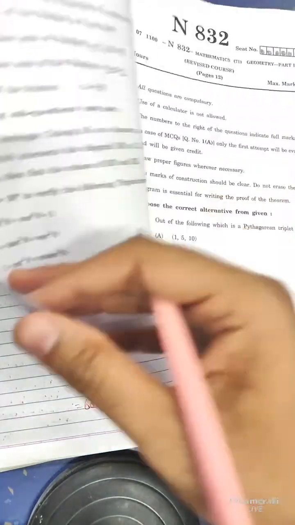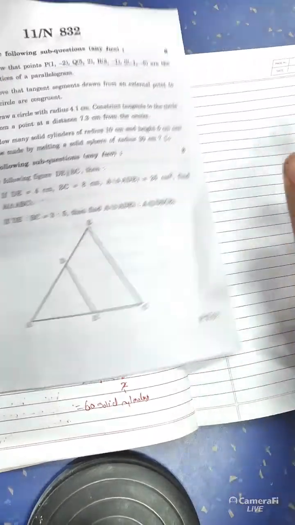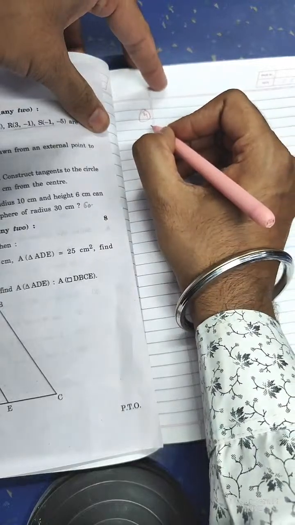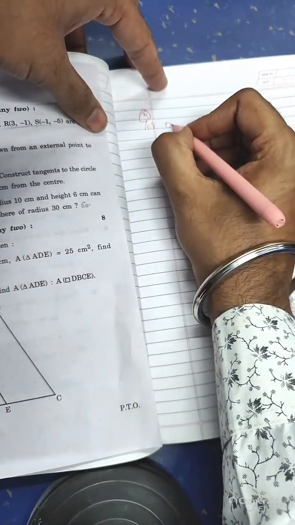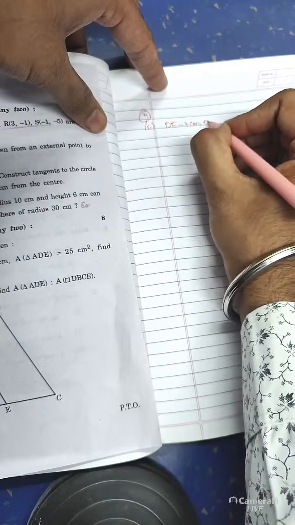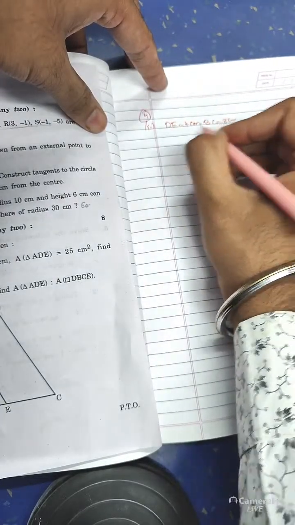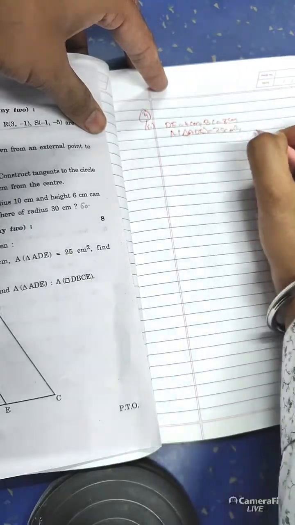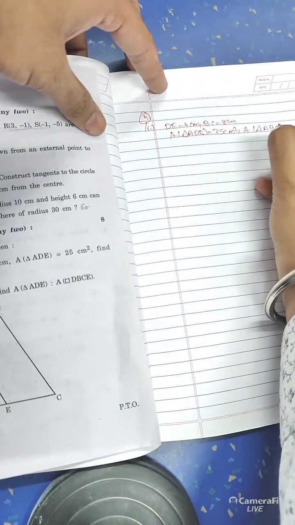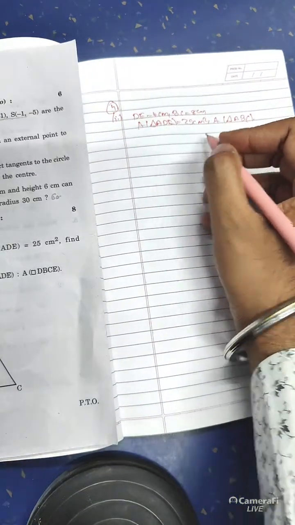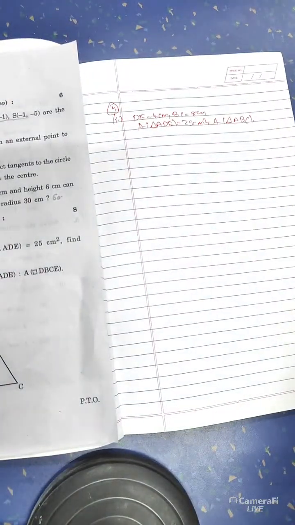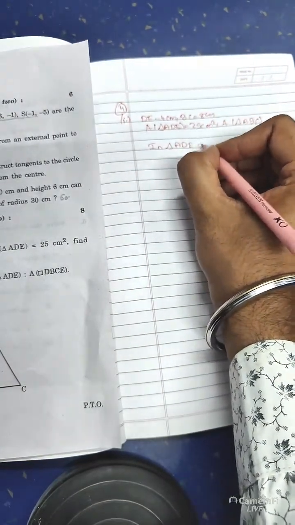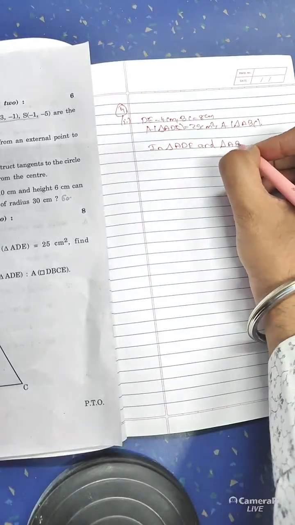So in this one, which is one of the prime questions, question number 4, first one: if DE equals 4 centimeter and BC equals 8 centimeter, area of triangle ADE is equal to 25 square centimeter, find the area of triangle ABC. So firstly we have to prove that the two triangles are similar. So we take two triangles, triangle ADE and triangle ABC.